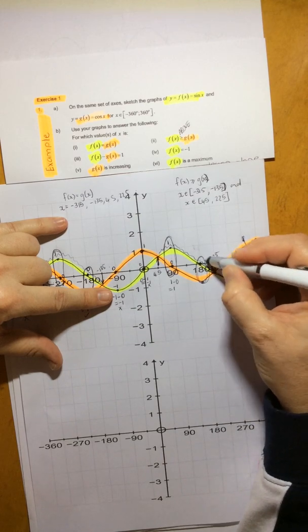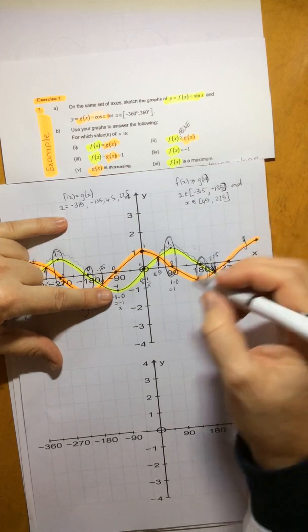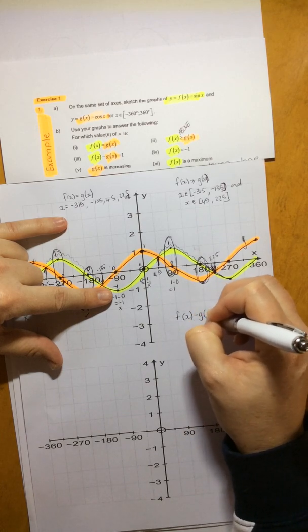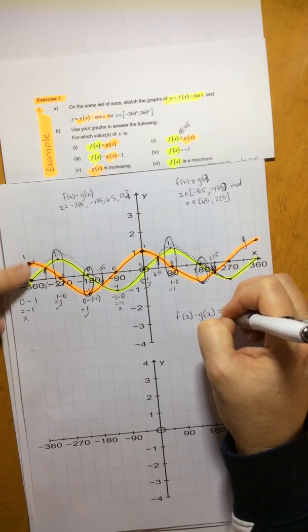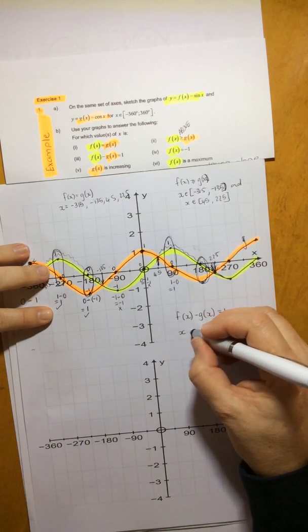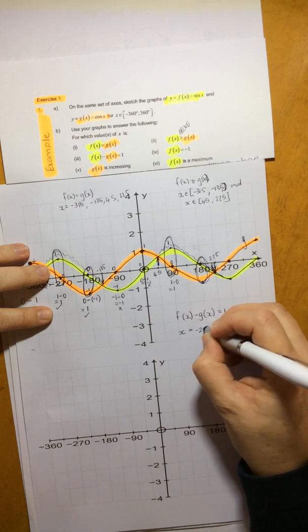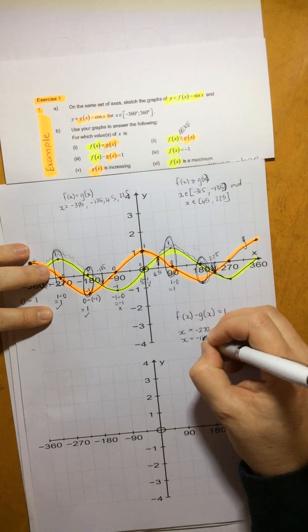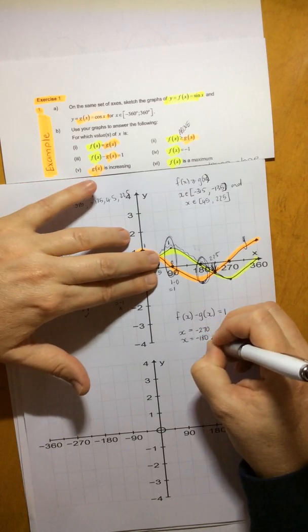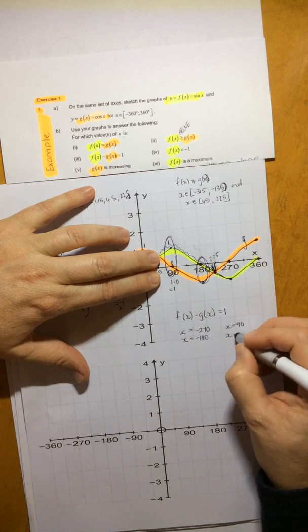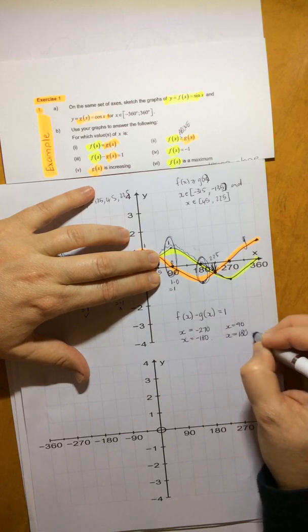So where is f of x minus g of x equal to 1? It is where? At minus 270, at minus 180, at 90, and plus 180.